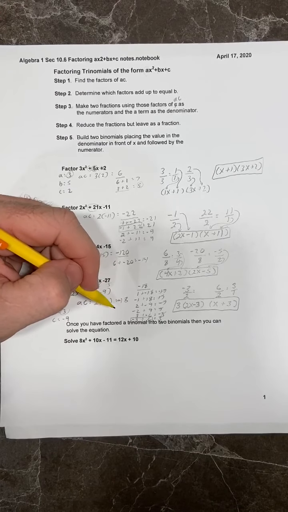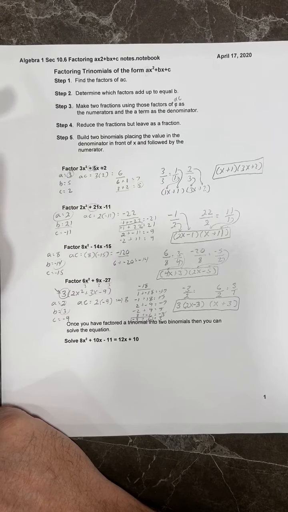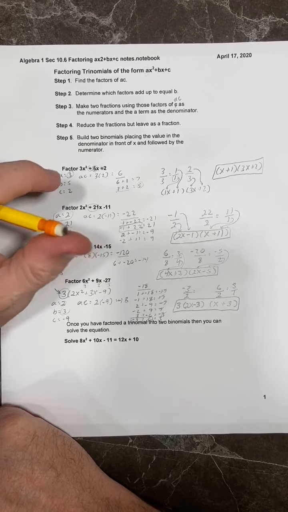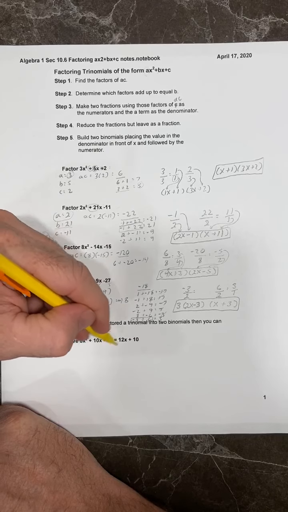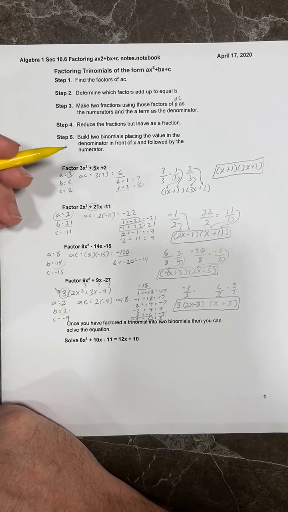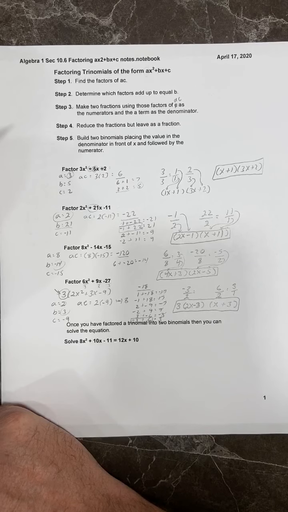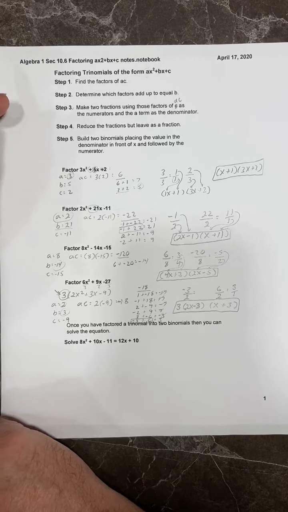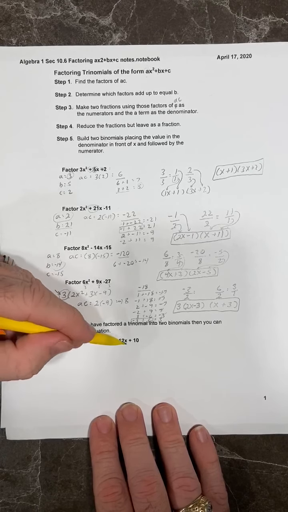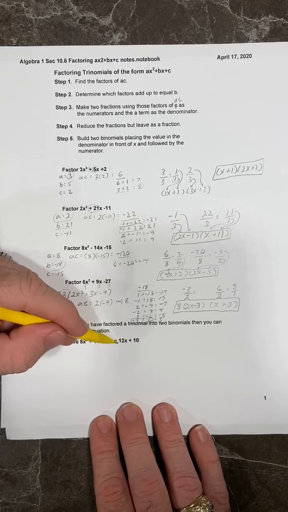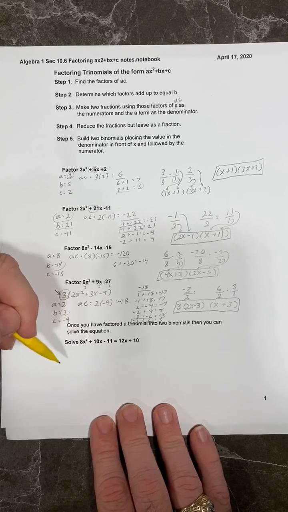Alright, so then the last type of problem tells us once you factored a trinomial into 2 binomials, then we can use those 2 binomials to solve the equation. So all these up here were just relations. We didn't have an equal sign in them. But if we have an equal sign, then once we factor it, we're going to have to set those factors equal to 0 and solve. So first thing we have to do, if we have a quadratic, in order to solve it, or to factor it here, we need it to be set equal to 0.